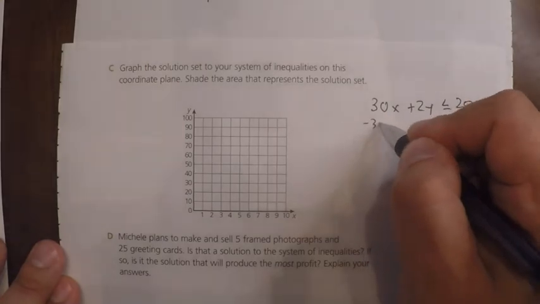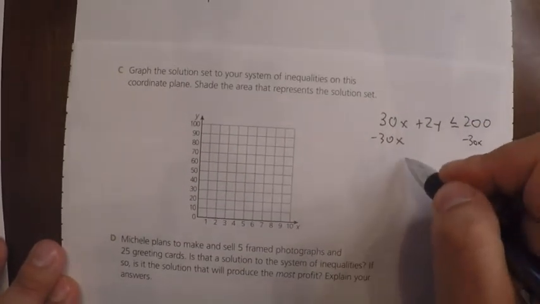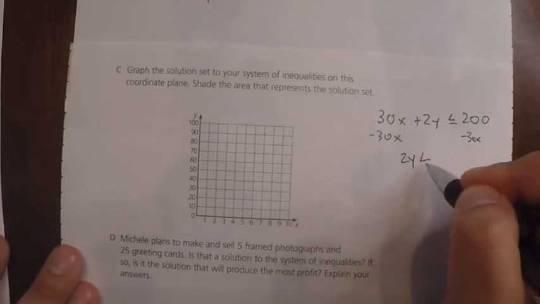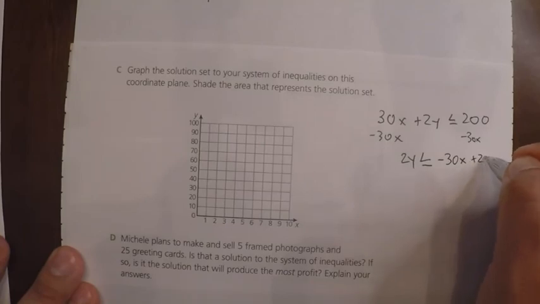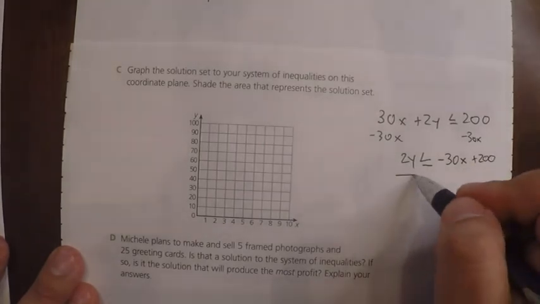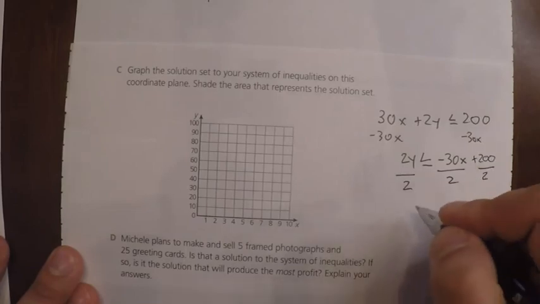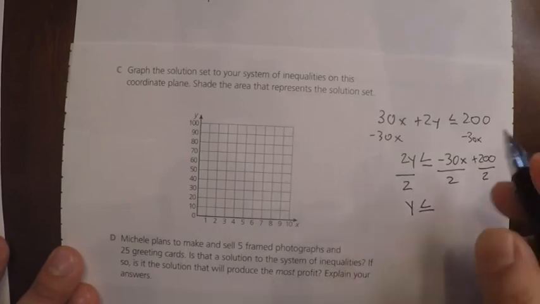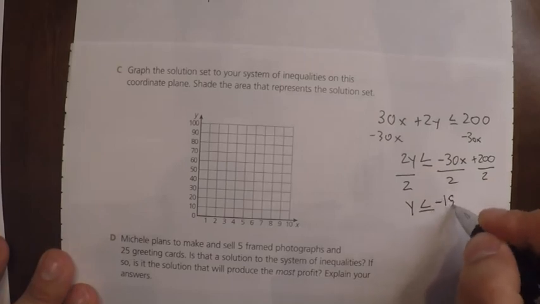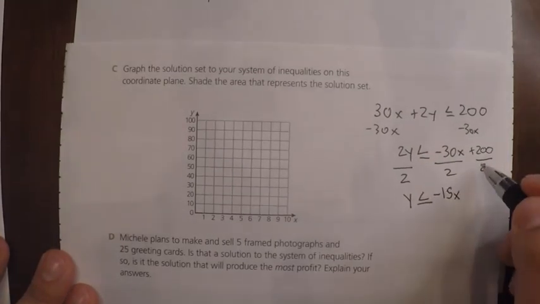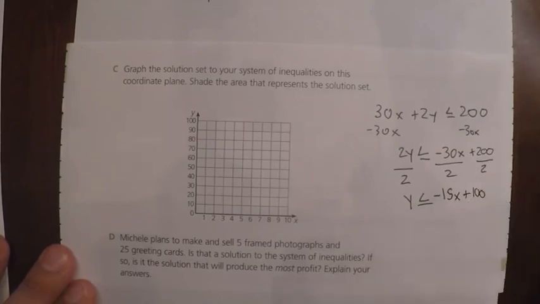So we subtract 30x from both sides, and we get that 2y is less than or equal to negative 30x plus 200. Divide both sides by 2, and we get that y is less than or equal to negative 30 divided by 2 is negative 15x plus 200 divided by 2 is 100.